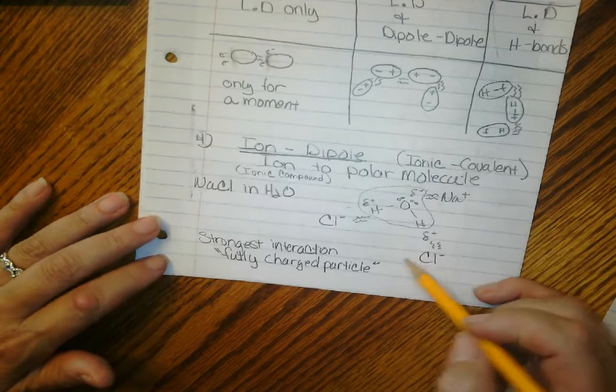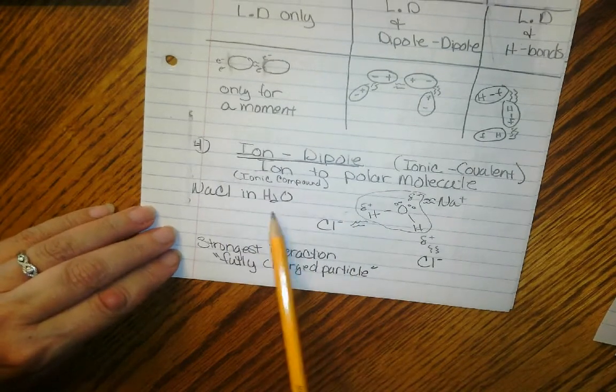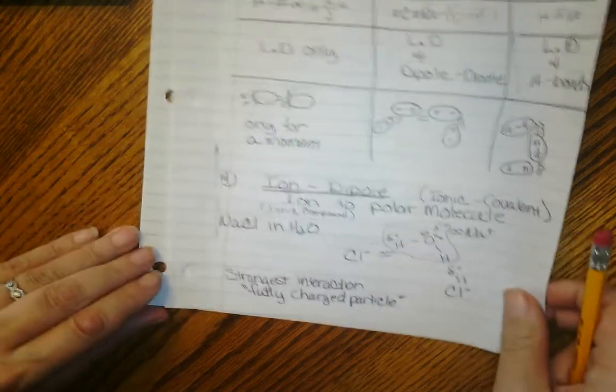And this is actually the strongest interaction because it's a fully charged particle. However, most people say hydrogen bonding is the strongest intermolecular force. That's because they're talking about only covalent molecules. But when we throw in an ionic compound, this will beat out hydrogen bonding for some things.